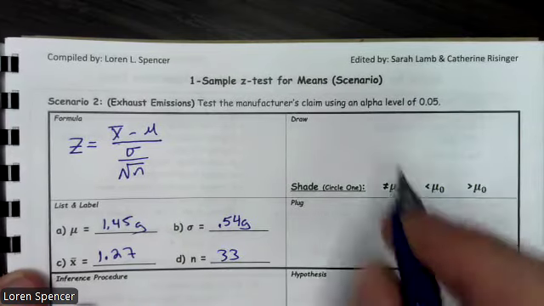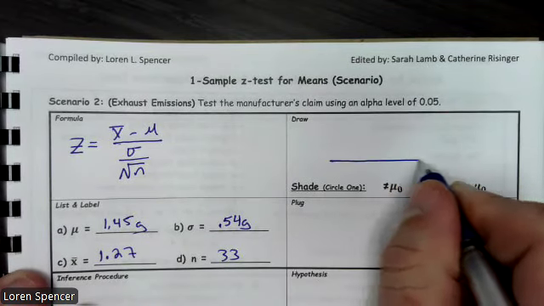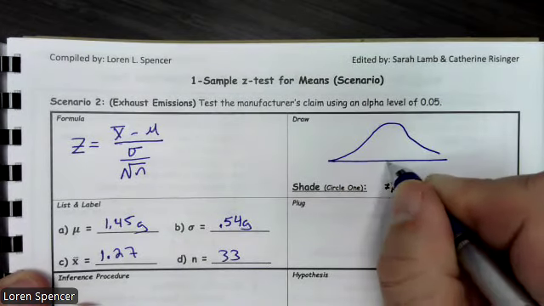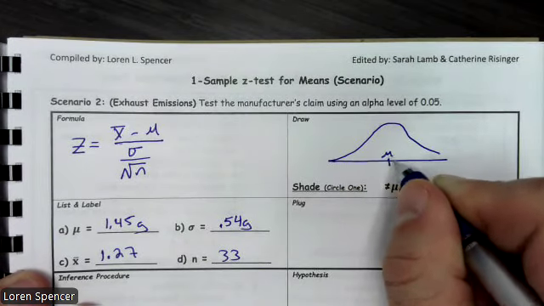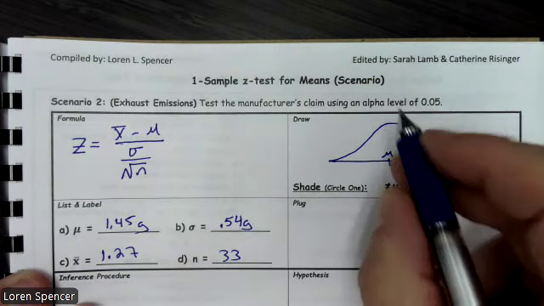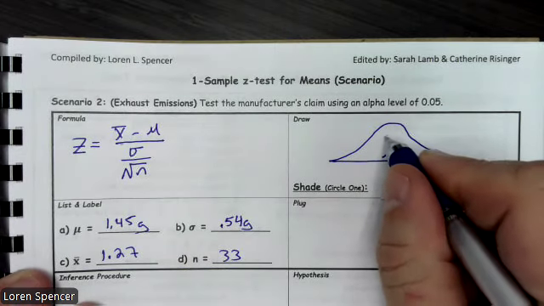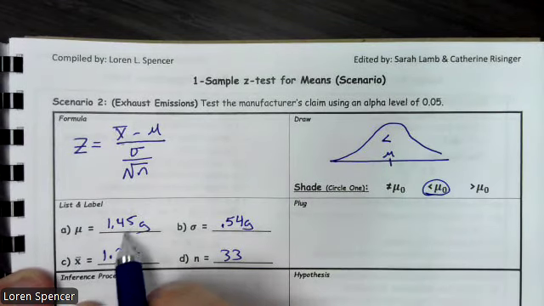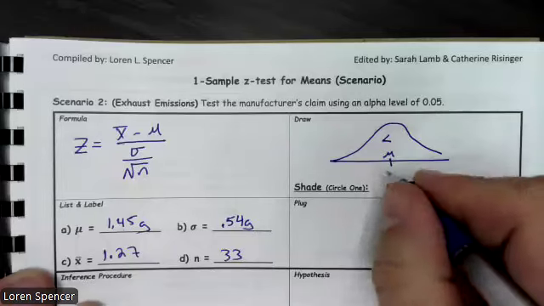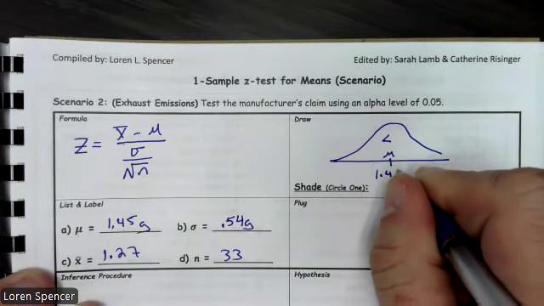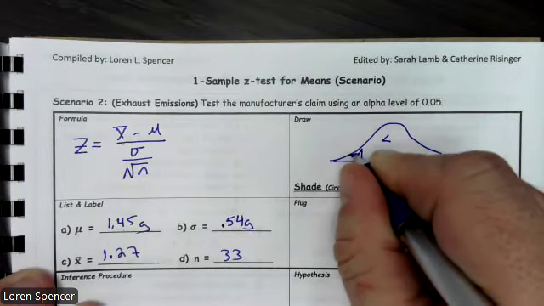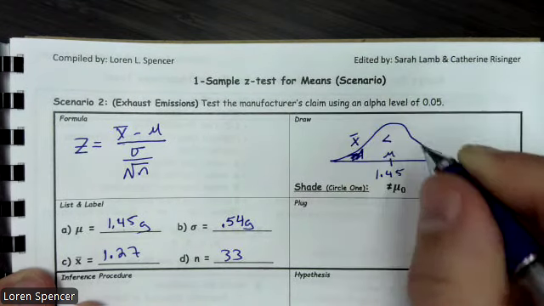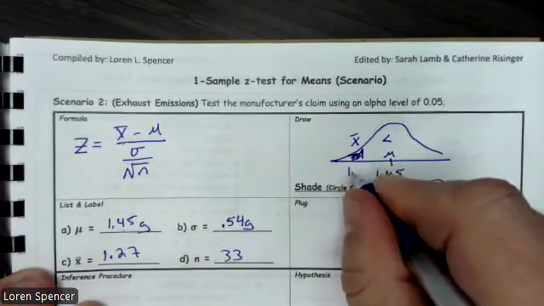If I'm drawing a picture, please remember confidence intervals are centered on x bar. Hypothesis tests are centered on the mean. And in this case, they said they wanted to reduce. That means it's going to be a less than, so we're circling this symbol. Our mean is 1.45, and we ended up with an x bar right here of 1.27.